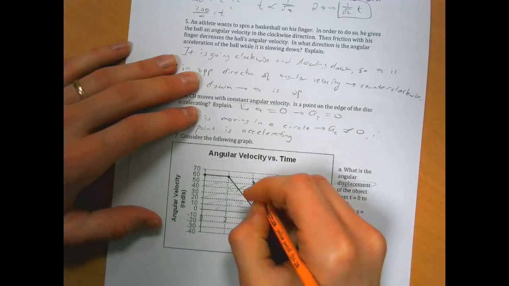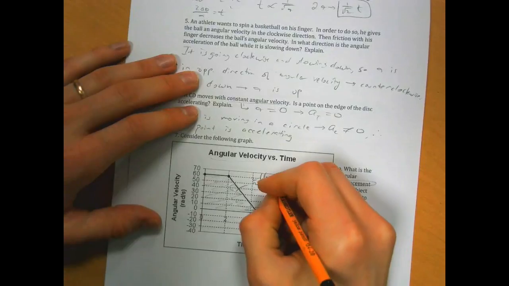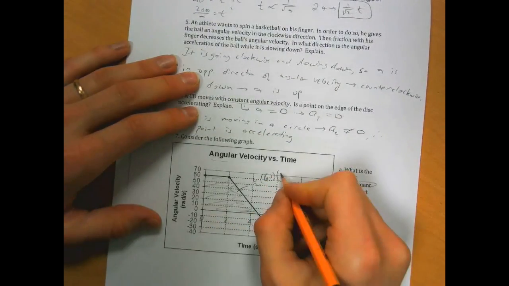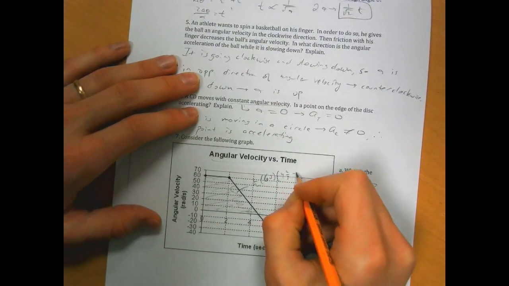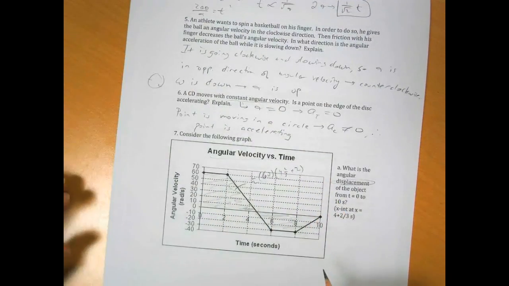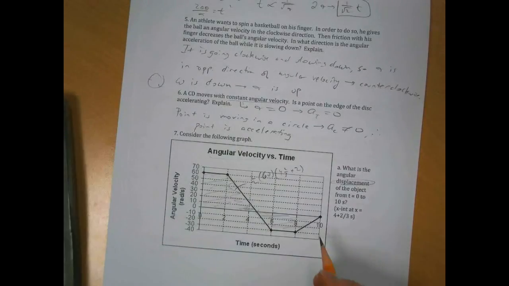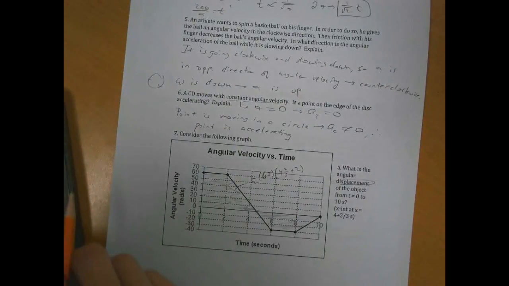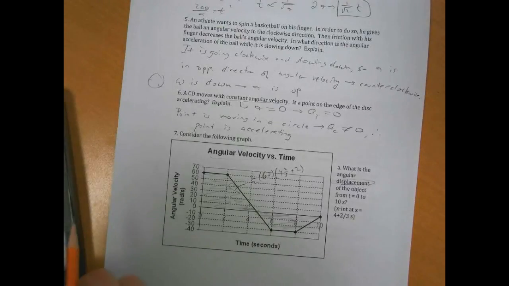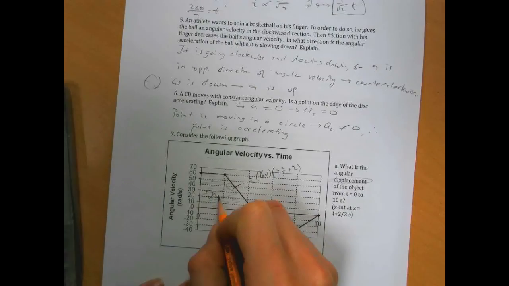So this is a trapezoid, 1/2. Height is 60. Base 1 is 4 2/3. Base 2 is 2. So then what do we have? We have 30 times 6 2/3. That's not fun, but it works out nicely. So that's an area of 200.